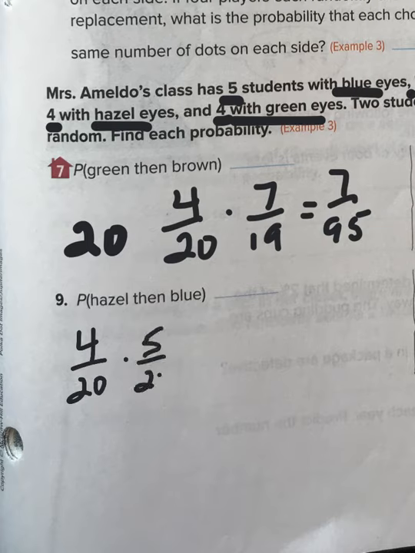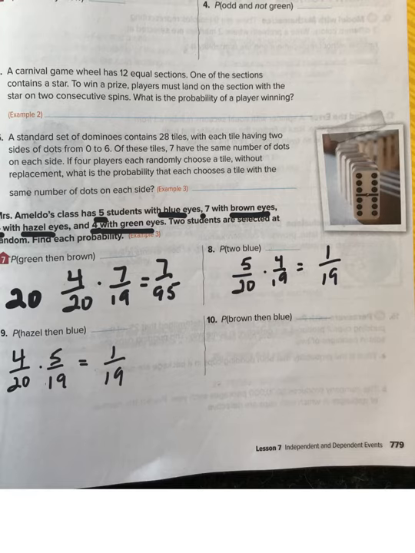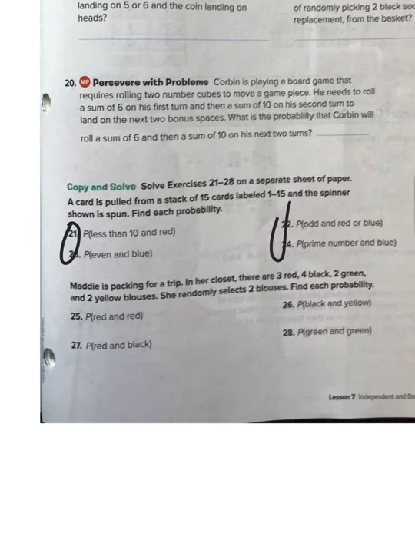See, I'm messing it up myself. Then you multiply that out, simplify, it gets like 1/19. Okay, hopefully that makes sense. Brown and blue, same idea. Questions 21, 22, 23, and 24, those are all independent events, so you don't have to worry. It's just find out one of them and multiply it by the other. It's not a big deal. Just make sure you count the right numbers.